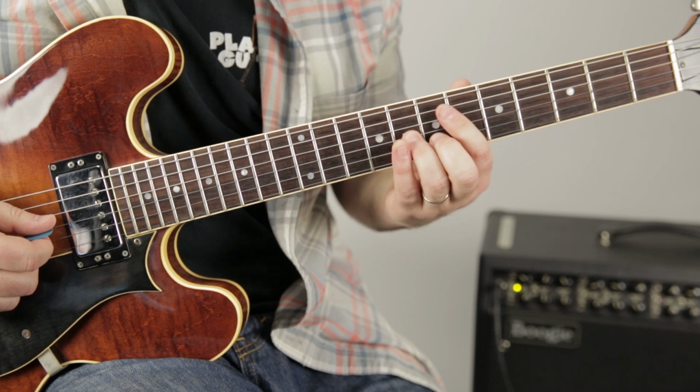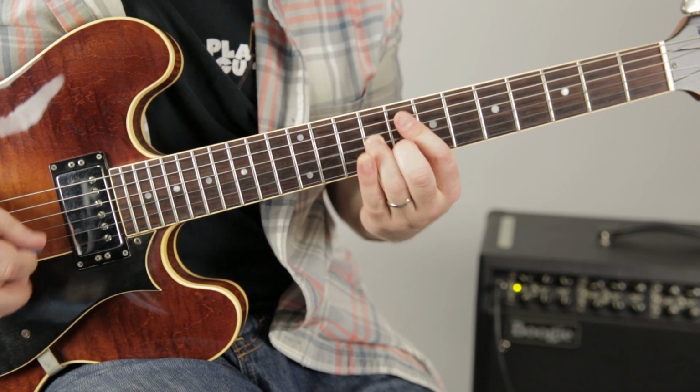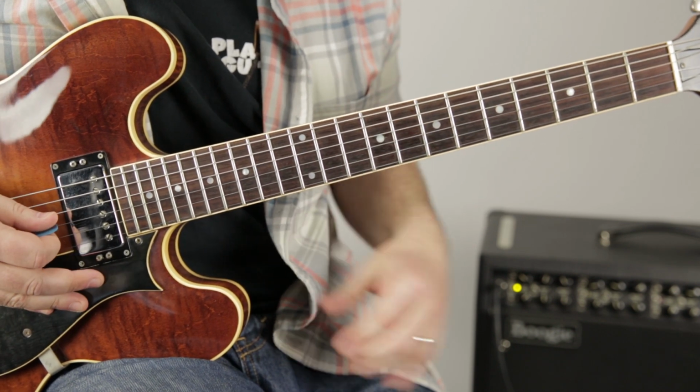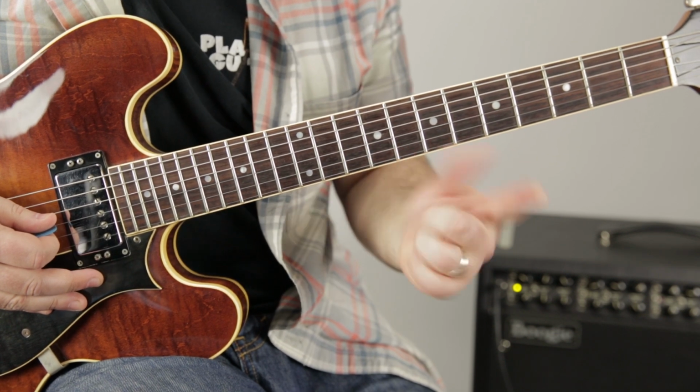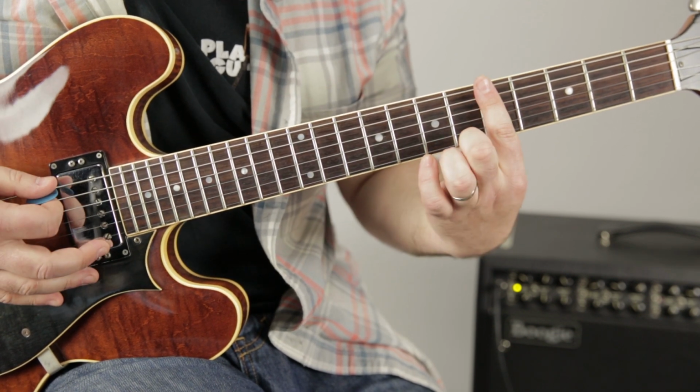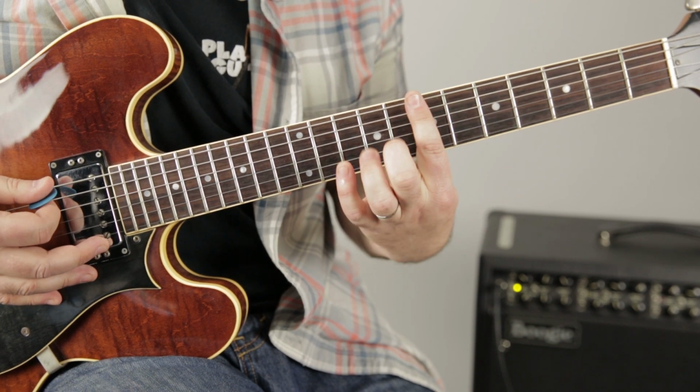And so that last little thing there, it's just a 2-finger double stop. And whatever you see my index finger doing, it's just buffering. It's kind of muting the strings behind it.